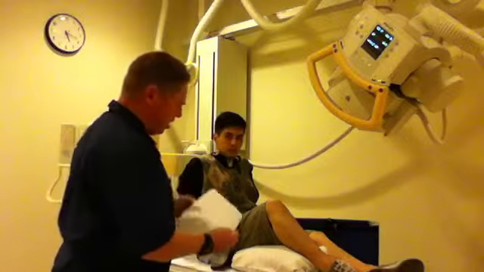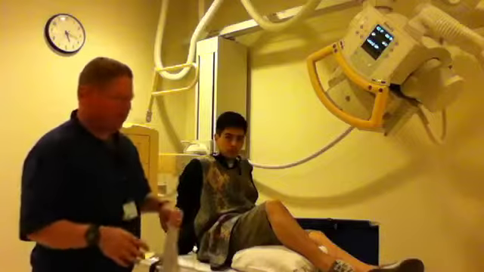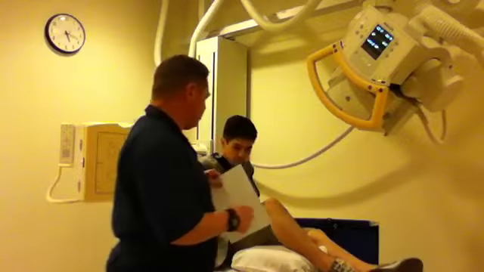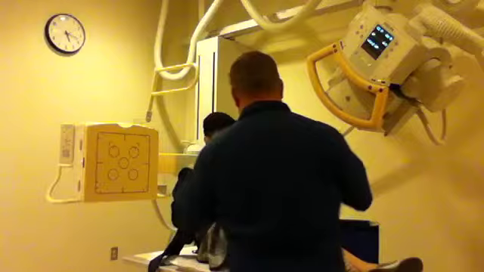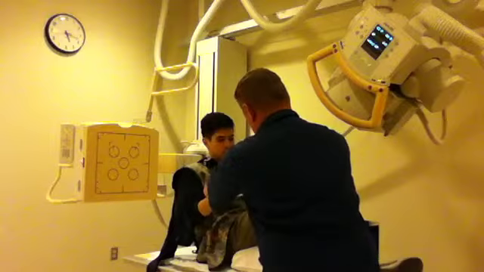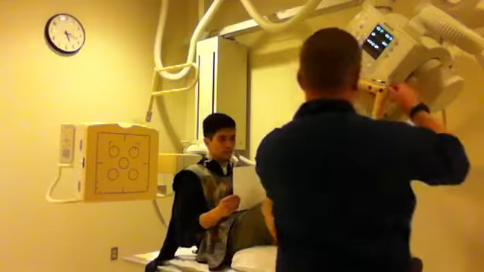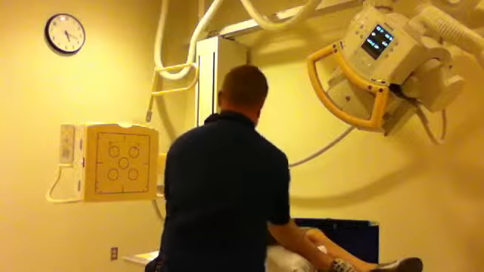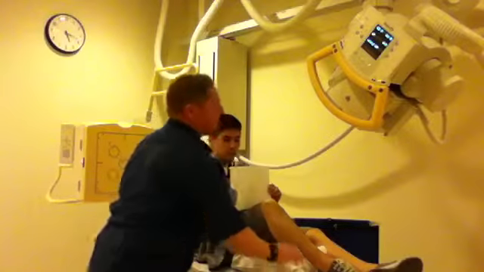And then at this point, since he's already got his leg bent, I'm going to do Sunrise. So I'm going to have him sitting up, since he can do this. Make sure my marker's on there.